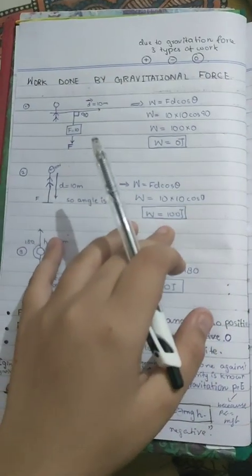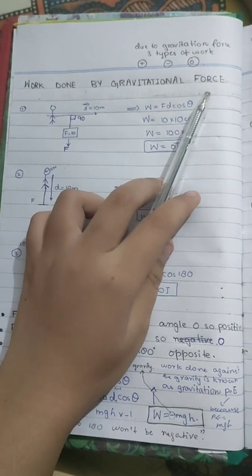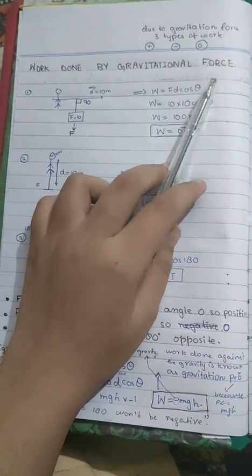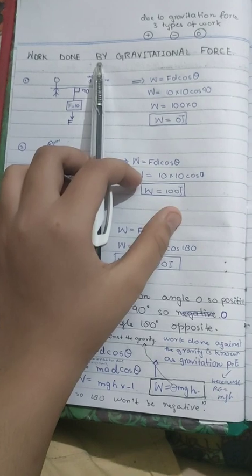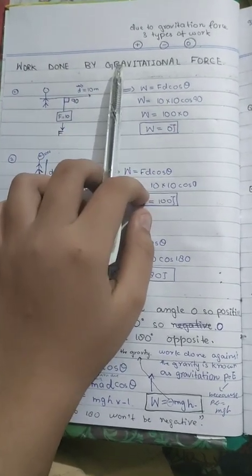Okay, so hello, today we are going to discuss work done by the gravitational force. In the previous video, we discussed work done by variable and constant force. So now let's see work done by the gravitational force.